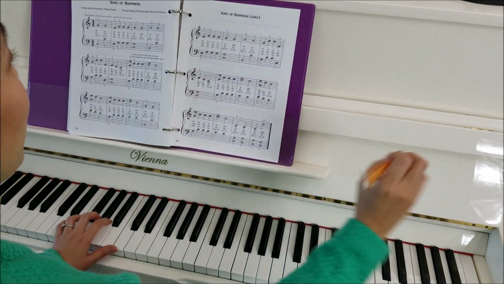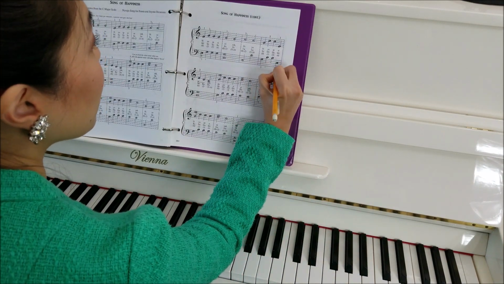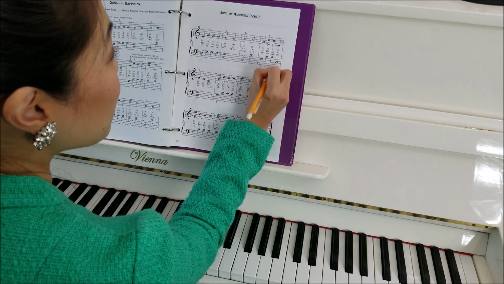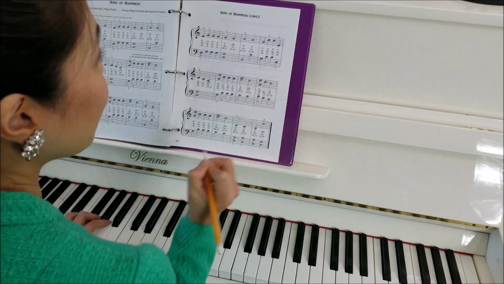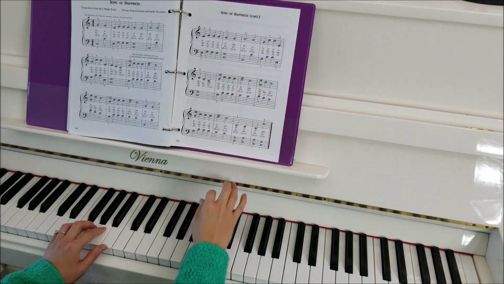So I'll write little reminders for myself. So I want to play this with my 3 finger and 1 finger. And then this, it's a stretch, but I'm going to play that with my 3 finger again. Because I like that. All right, so that measure again from the G with our 3rd finger.